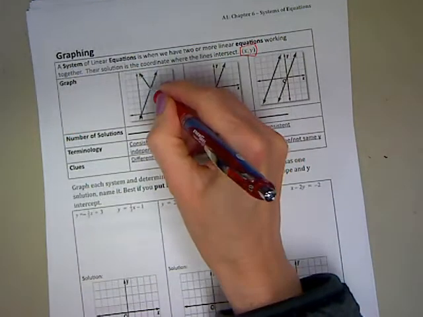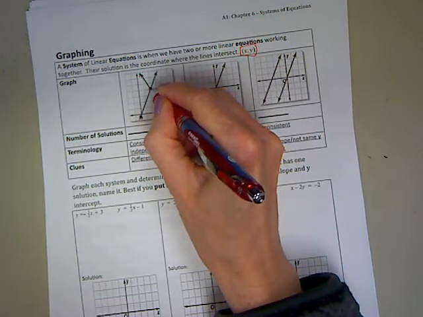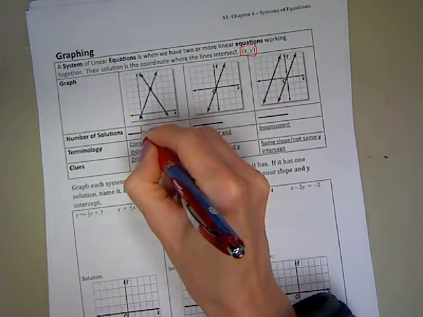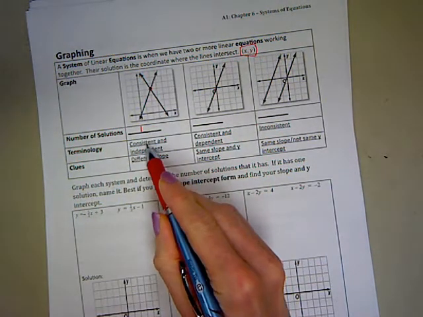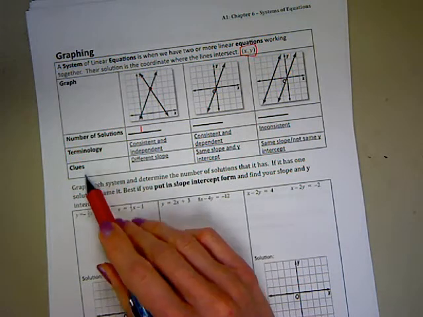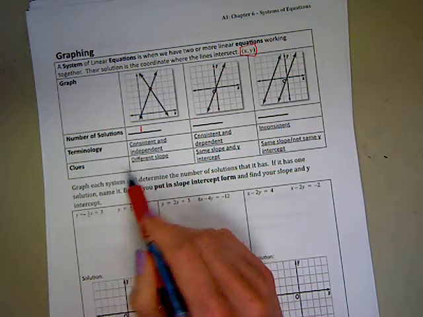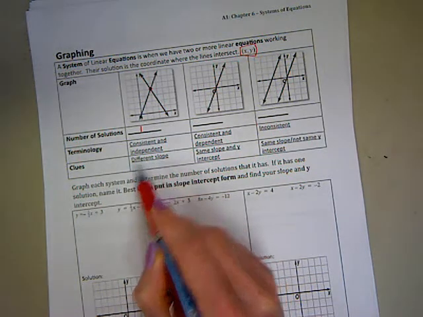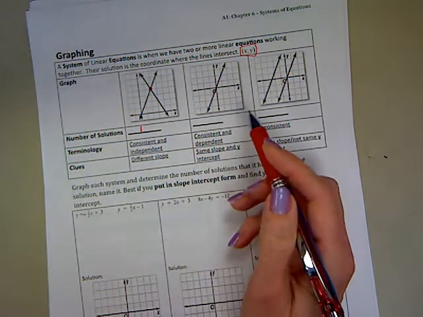When you graph and they intersect at one point like this, the number of solutions is 1, and this is called consistent and independent, both. Okay? And a clue to tell you by looking at just the graphs would be they have different slopes. One could be a slope of 2, one could be a slope of 3. Whatever it is, doesn't matter, but they're different.